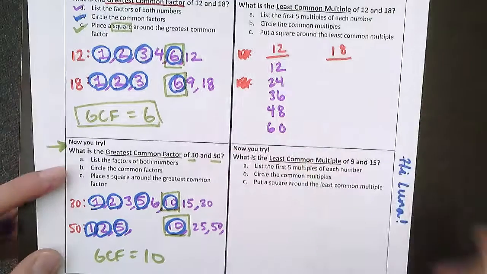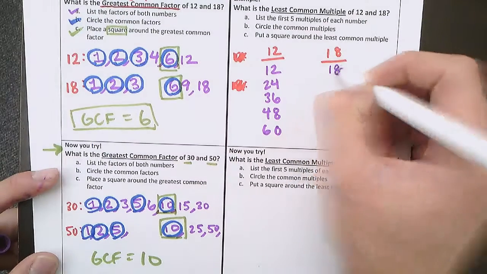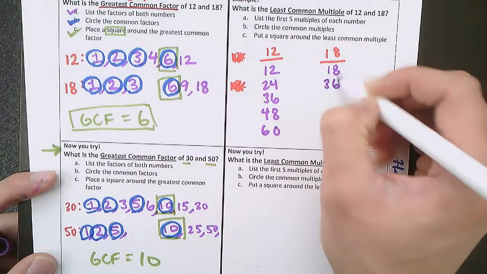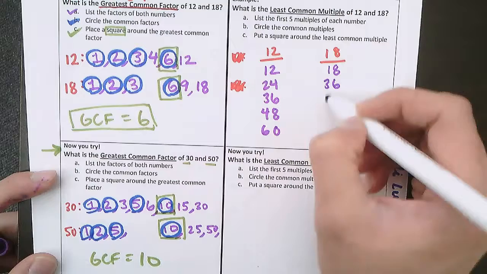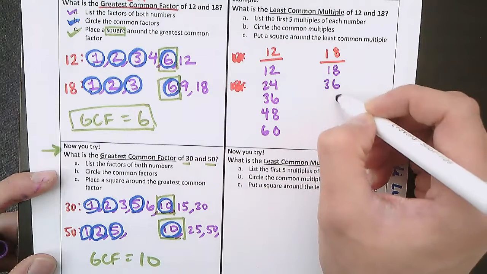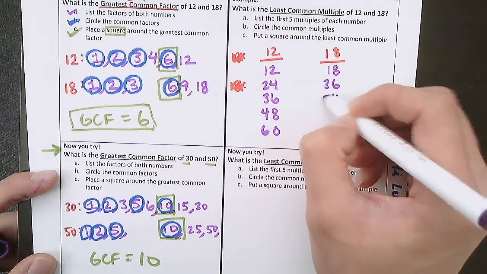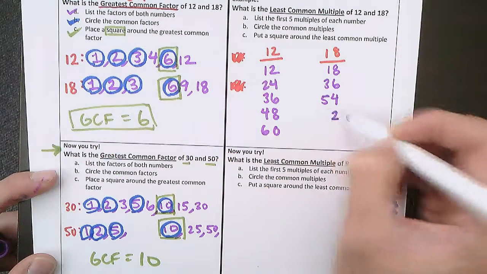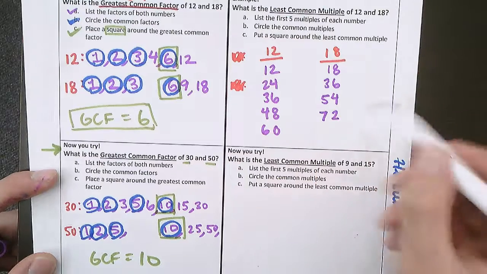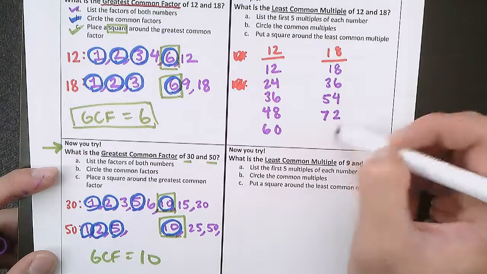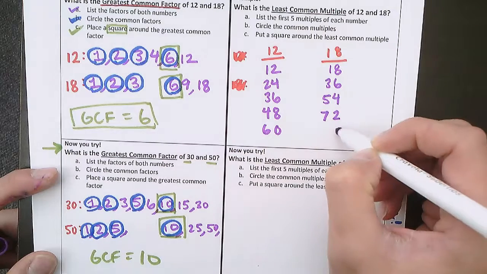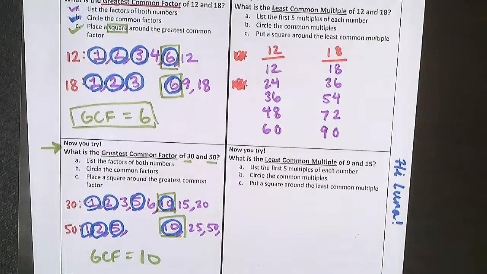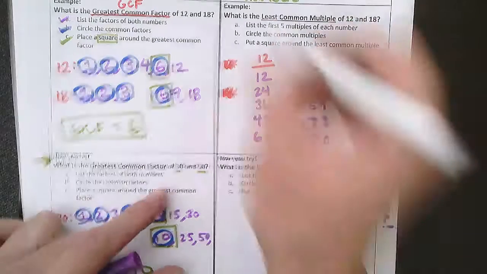Now let's look at the multiples of 18. 18 times 1 is 18. 18 times 2 is 36, right? Or you can just add 18 each time. 36 plus another 18 is 54. Plus another 18 is 72. Plus another 18, or 18 times 5 now, is 90. So these are the first 5 multiples of 18. That's step number 1.